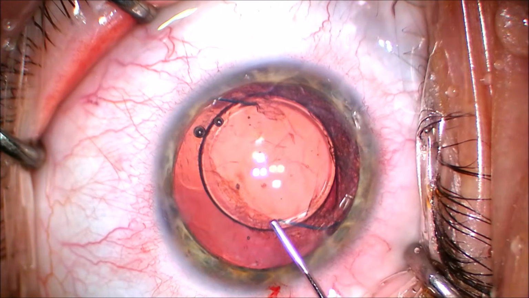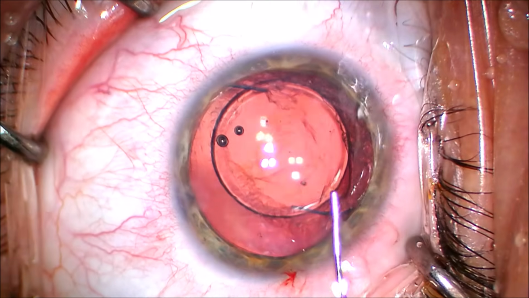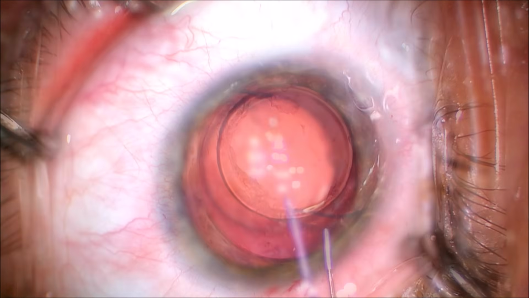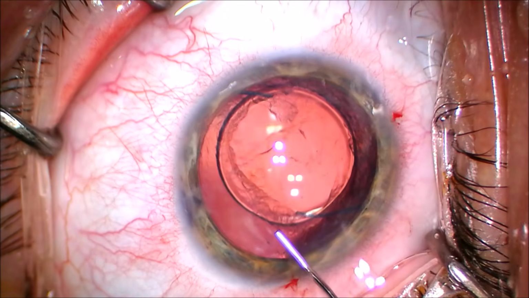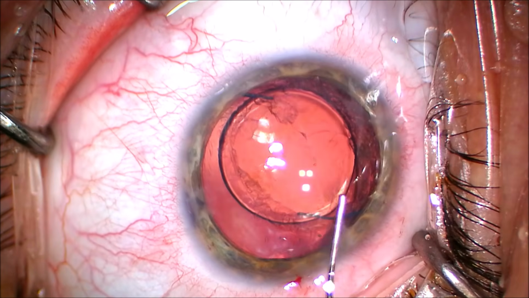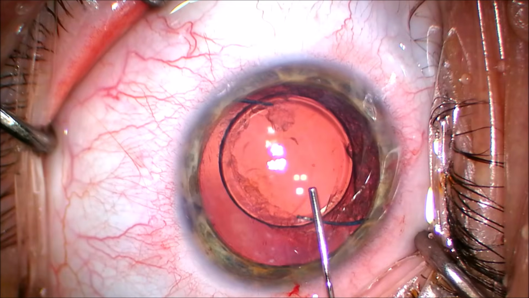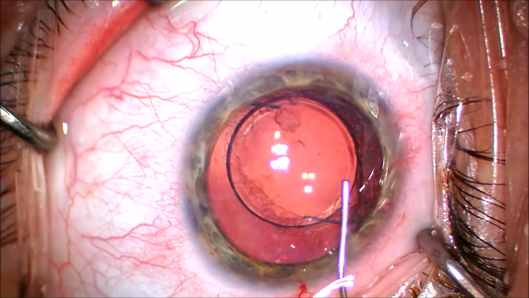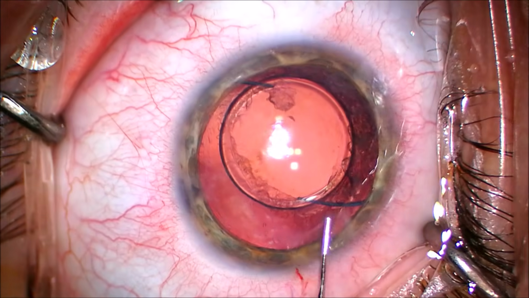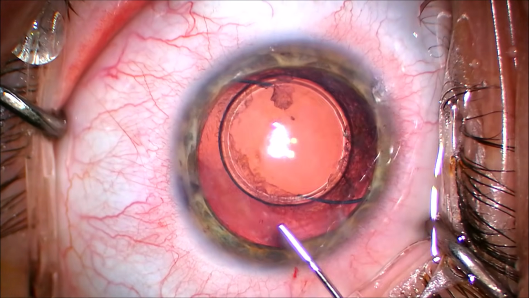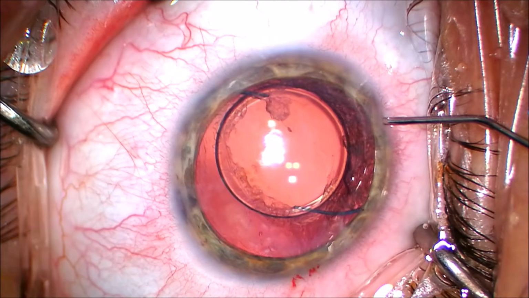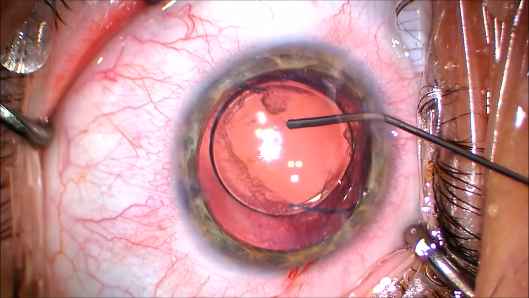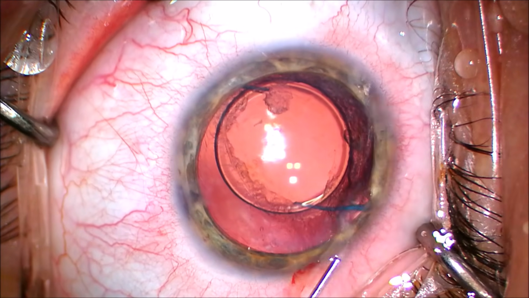I start to irrigate manually the dispersive viscoelastic. I do not think it's a good idea to try to use mechanical IA in this situation. You don't want to overpressurize the anterior chamber and then push a pressure head of fluid into the posterior segment, which would just then invite vitreous forward. Just making sure that the lens is still in optic capture configuration, and then I'm hydrating my incisions.